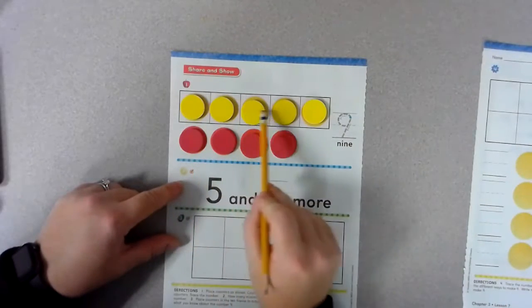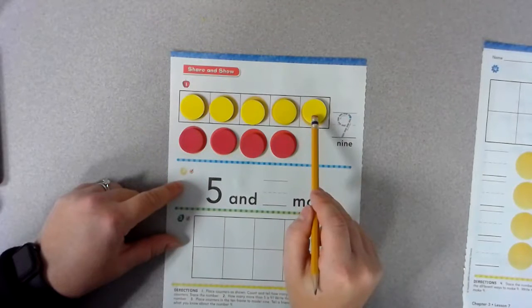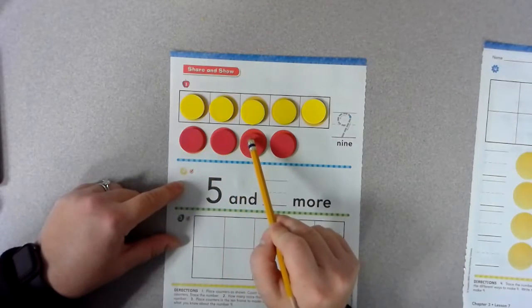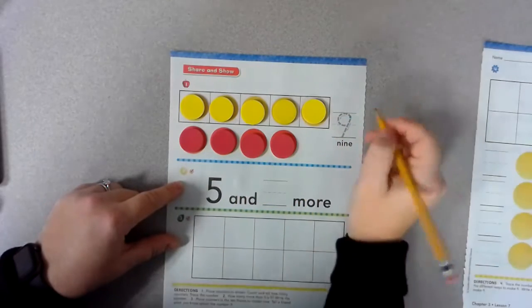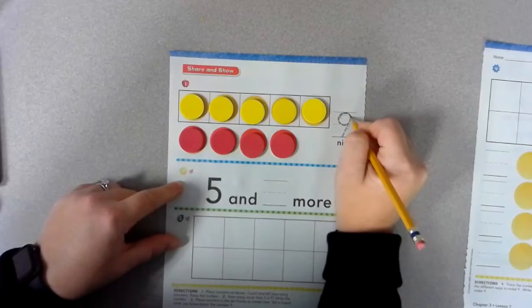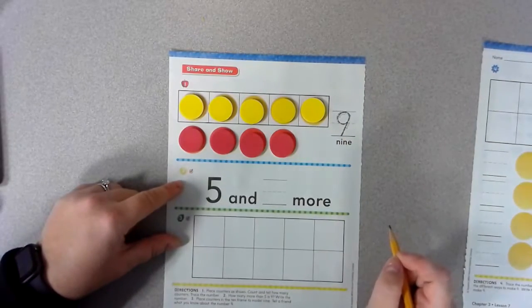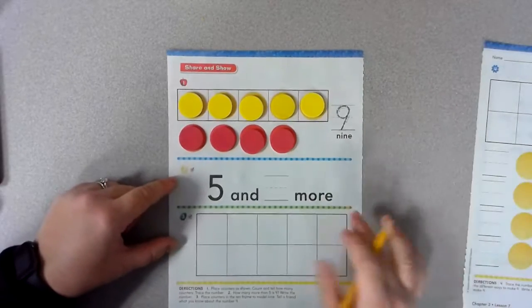We have our 5 up here. We know there's 5 because it filled up a whole 5 frame. 5, 6, 7, 8, 9. Go ahead and trace the number 9. Make a circle, then a line. That's the way to make a 9.